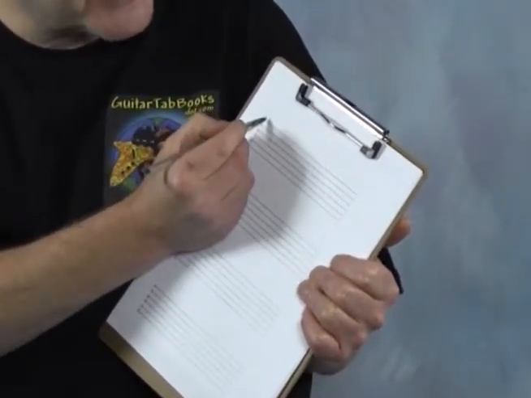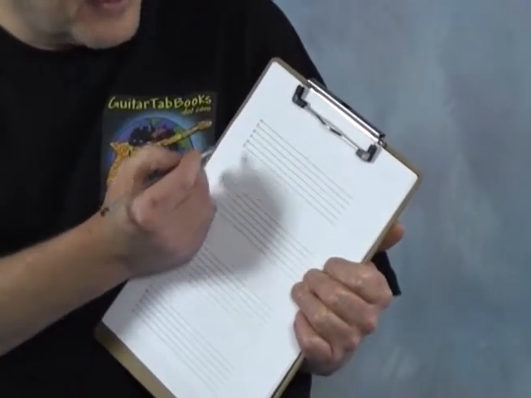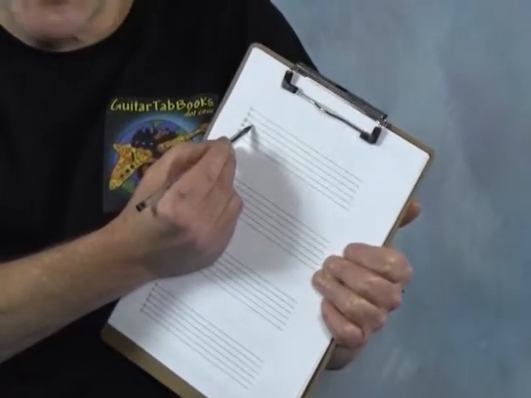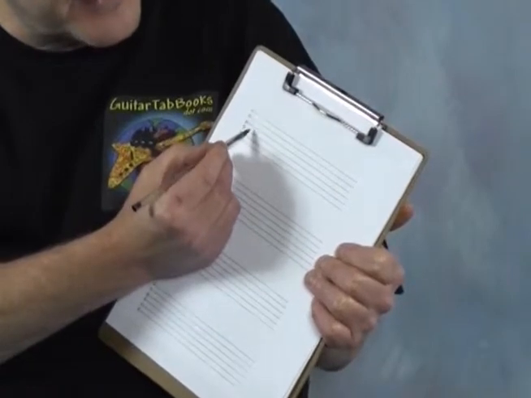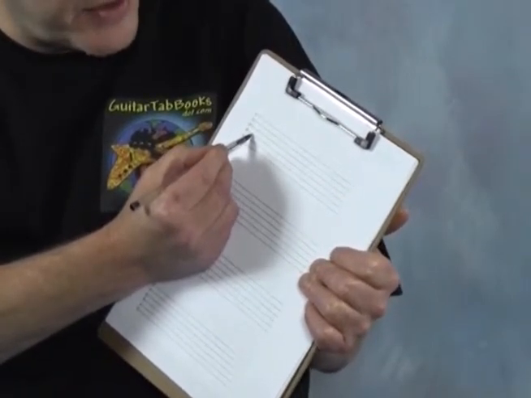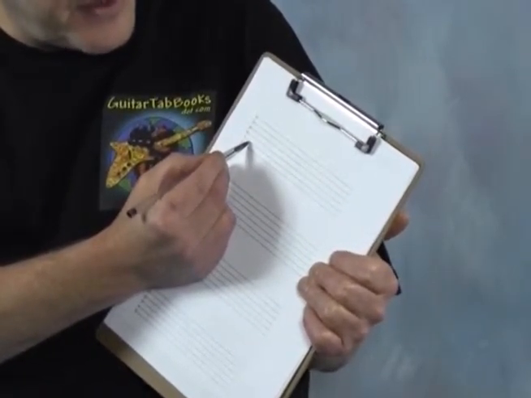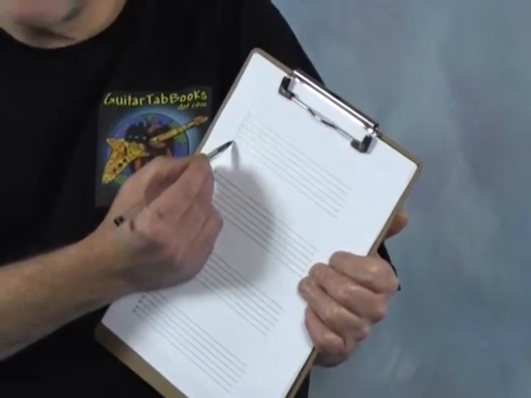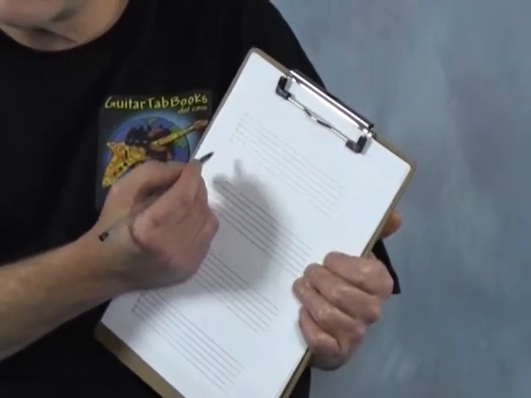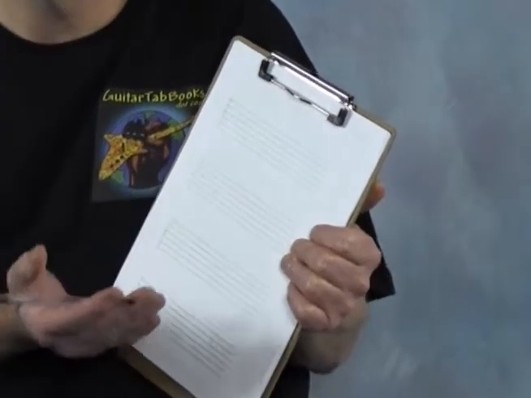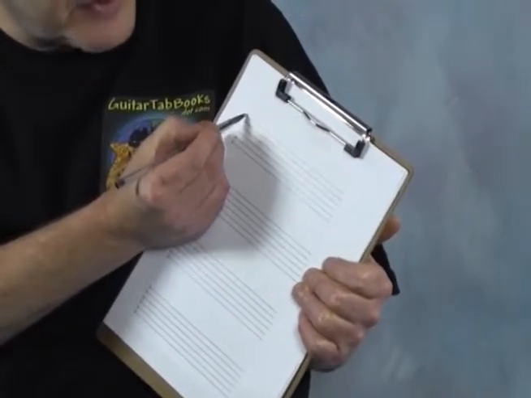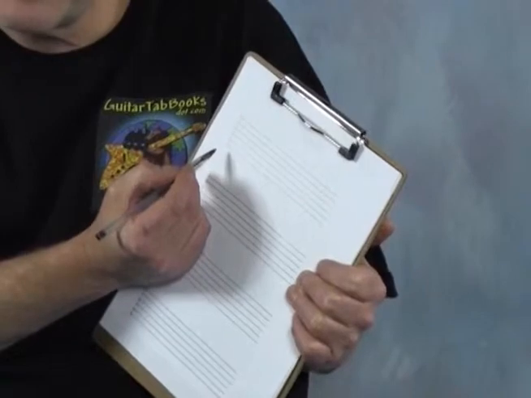The smallest string is represented by the line on top, followed by the second smallest string, B, then the third smallest string, G, then it gets into the little larger strings, the D string, then the A string, and the line on the bottom represents the largest string on the guitar, the large E string. So basically you have 2 E strings on the guitar, a small one which is on top and a large one which is on bottom.